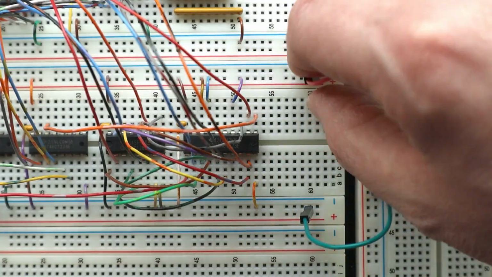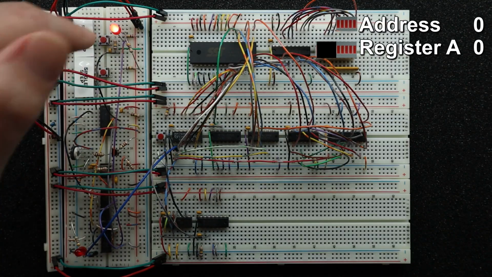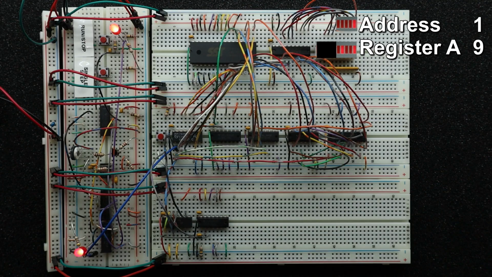Then I'll just remove this breadboard of switches. Let's give this a try. We get 9, 12, and 17, and it halts at address 3, exactly what I wanted it to do.